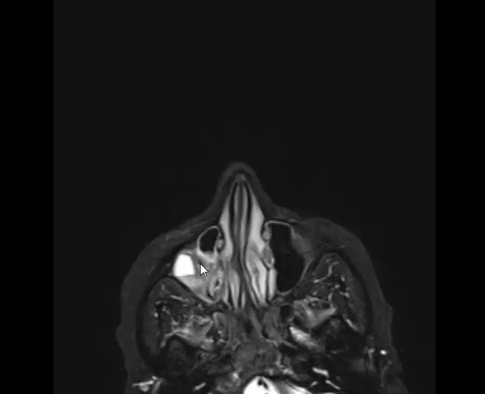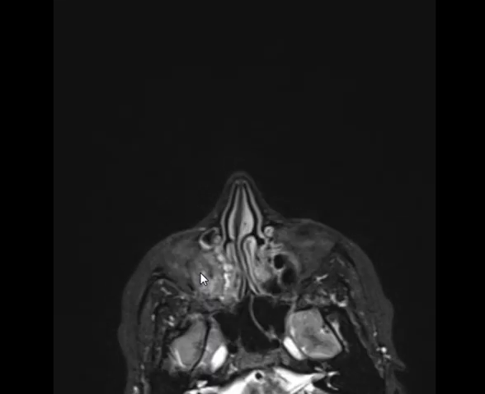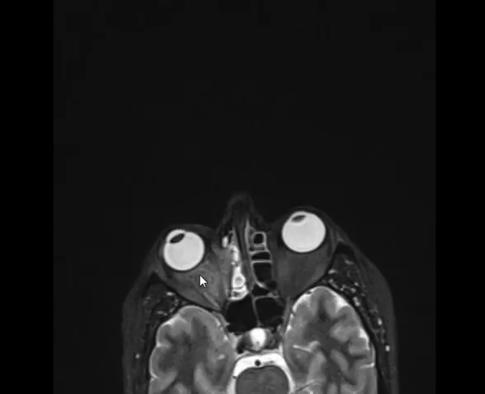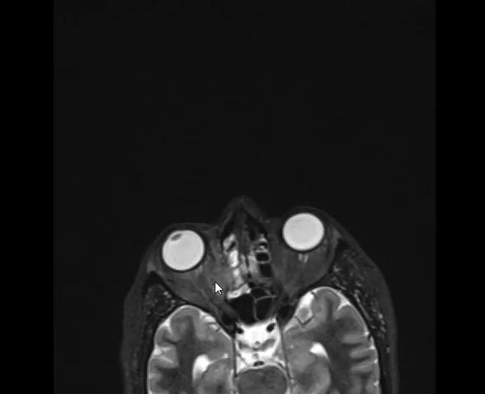Rawini, what do you see? There's a hematoma, a blood fluid level, inside the right maxillary sinus. Okay. What about the orbit? There is abnormal signal intensity around the medial rectus muscle. Good. The optic nerve.